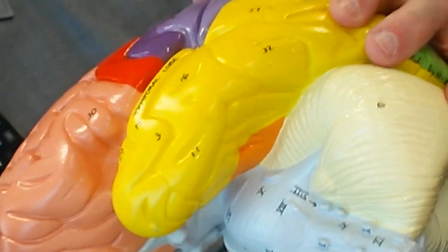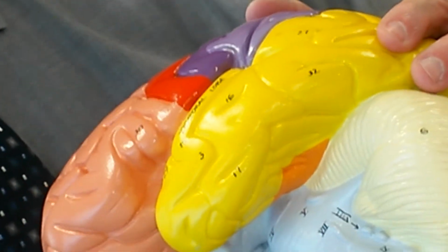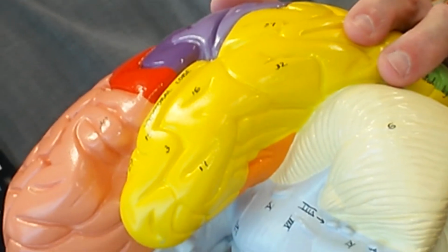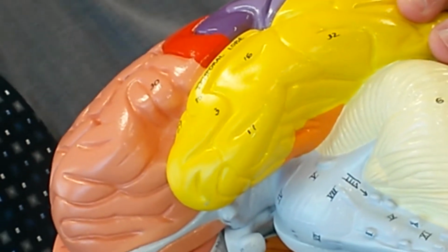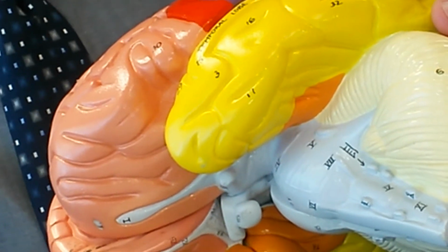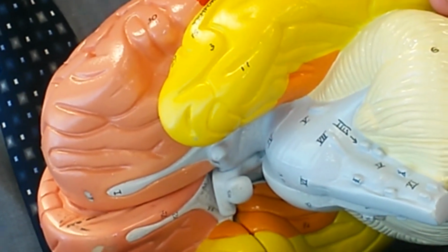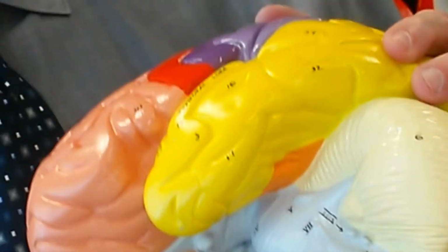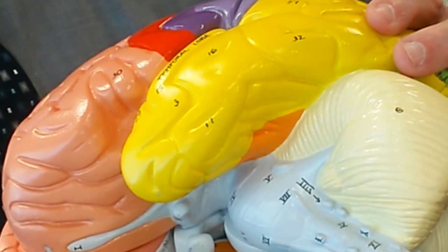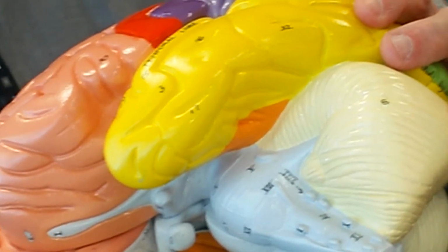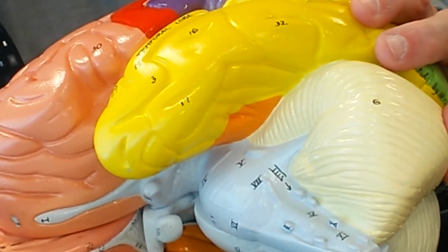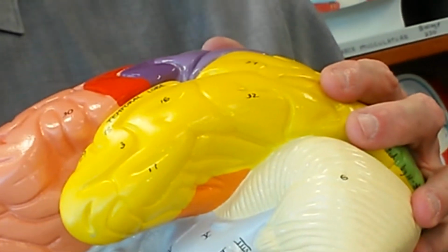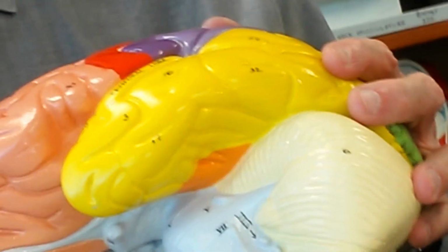So on page 309, number 8 is pointing to what? Primary auditory. Primary auditory area. That's the darker green. What's the pale green surrounding it? The darker green that the line from number 8 is pointing to, primary auditory area. The lighter green surrounding the darker green is the auditory association area. Label it. Make sure you know the auditory association area.